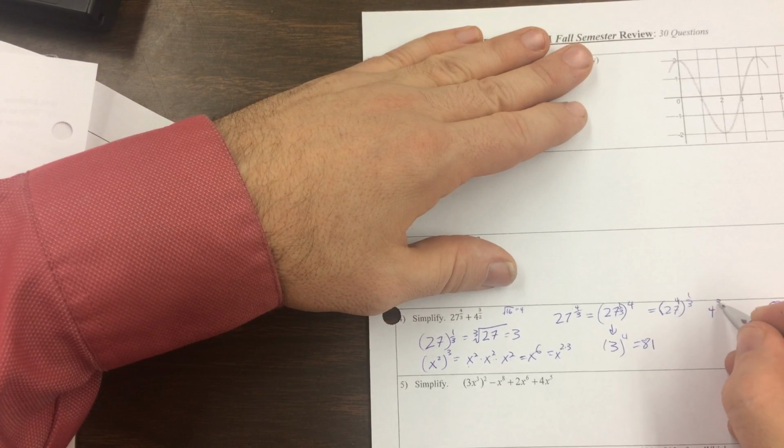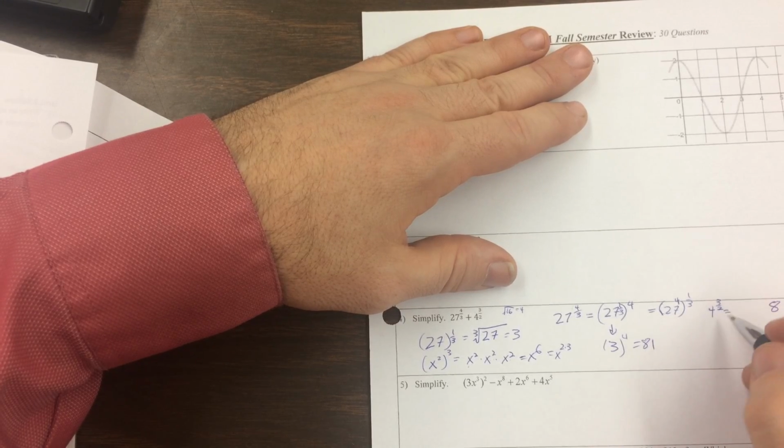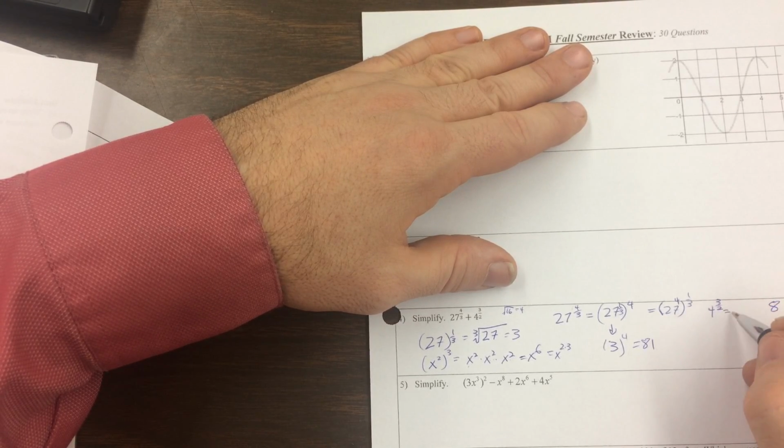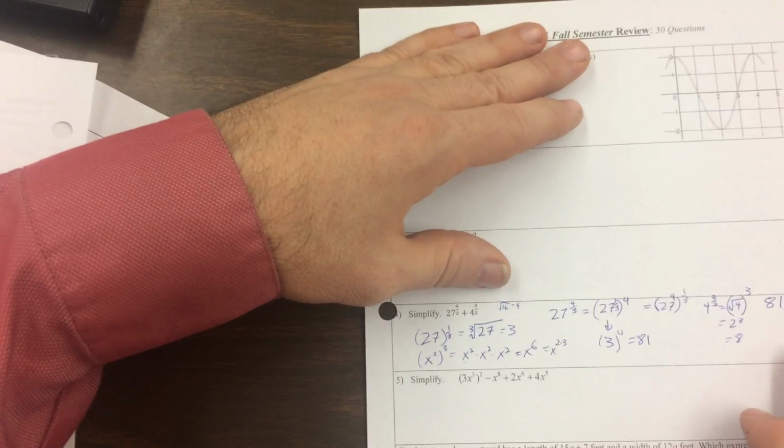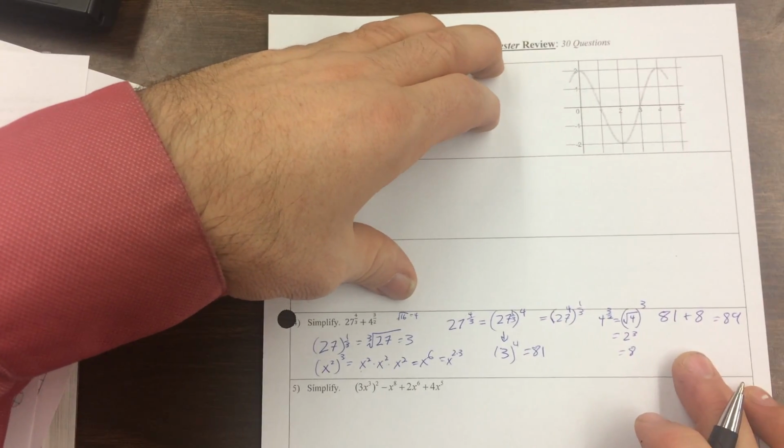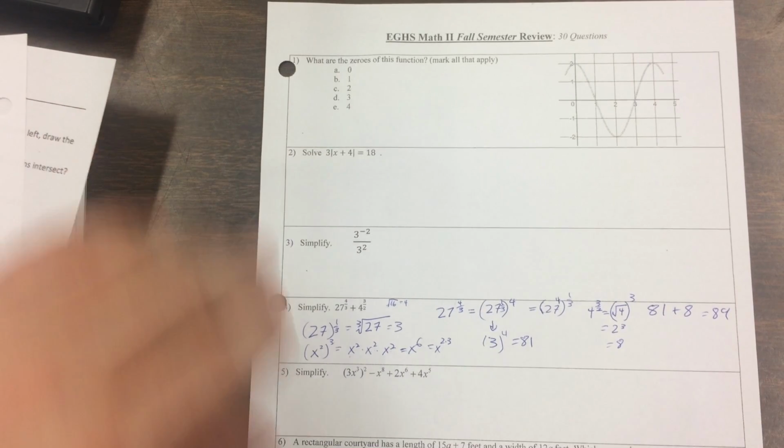So 4 to the 3/2, similar process. We say, okay, to the 1/2 means take the square root of 4 and then raise it to the 3rd power. So that's 2 to the 3rd power, or 8. So 81 plus 8 is 89. That is our correct answer for number 3. I'll move that over so you can see.